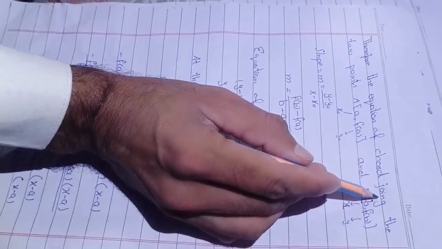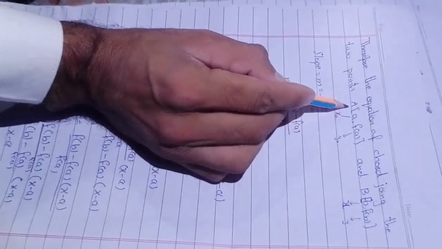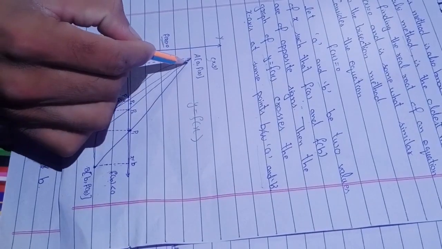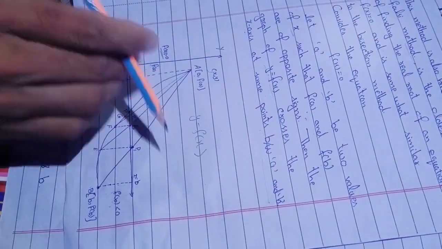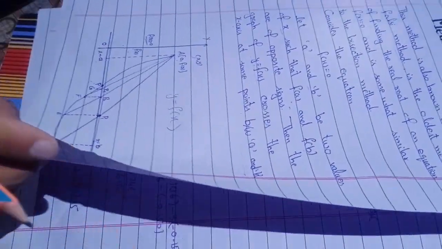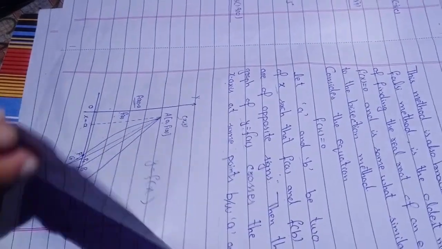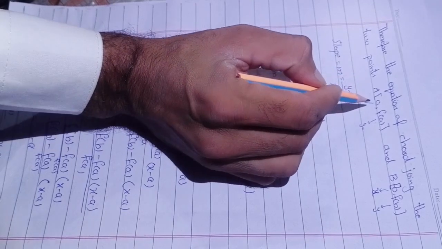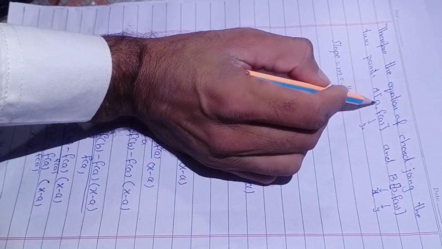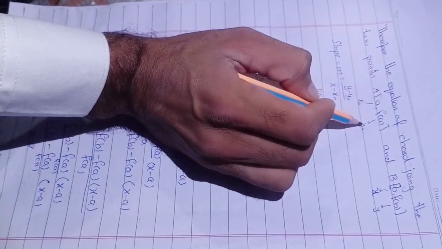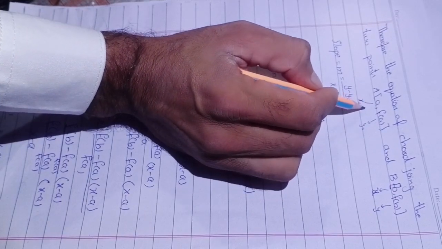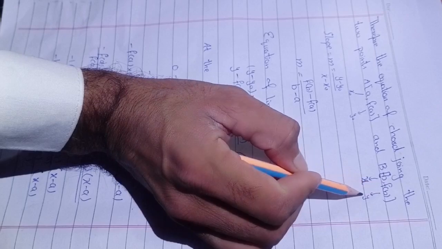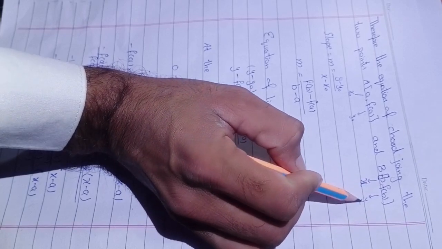Therefore, the equation of the chord joining the two points A and B is called the equation of chord. Point A is a, f of a and point B is b, f of b. Its initial point is named x naught, y naught, and the other point is named x, y.